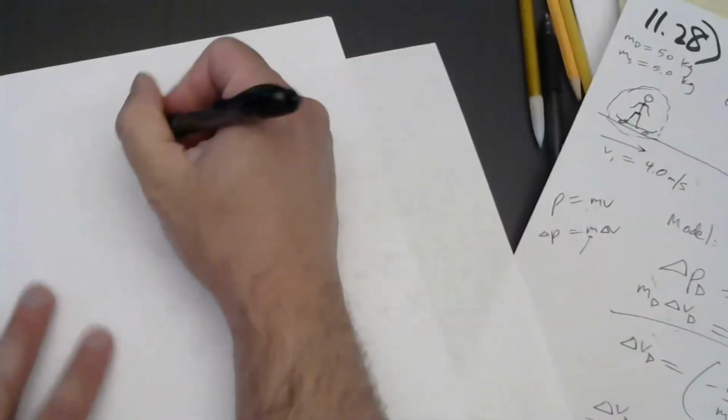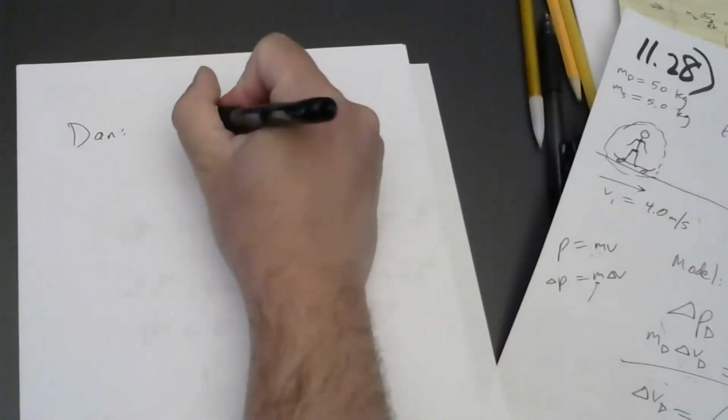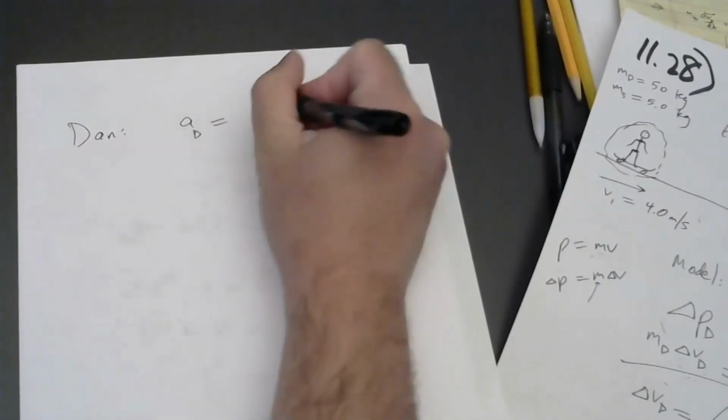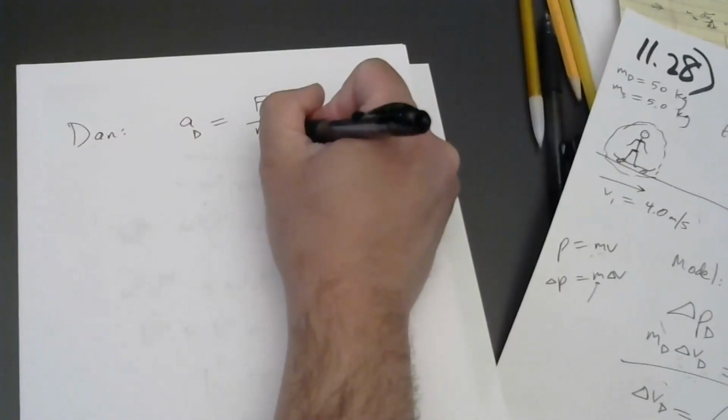But you could say, okay, I'm trying to do this off the top of my head, so we'll see where this goes. Let's look at Dan, and I'll say that the acceleration of Dan is the net force on Dan divided by Dan's mass.